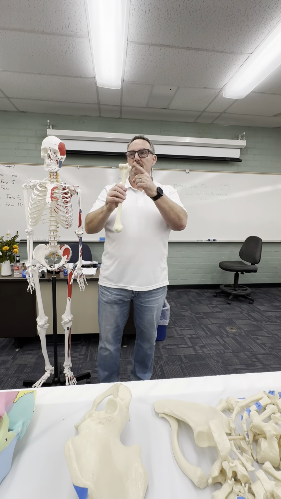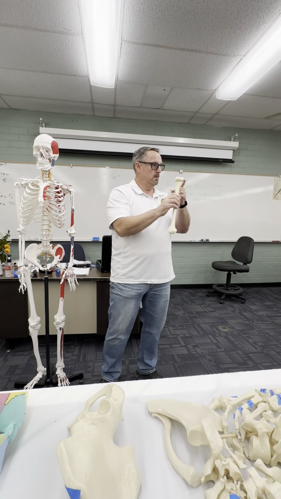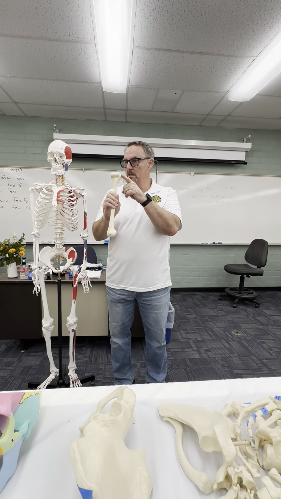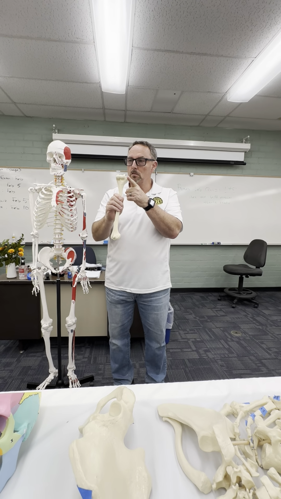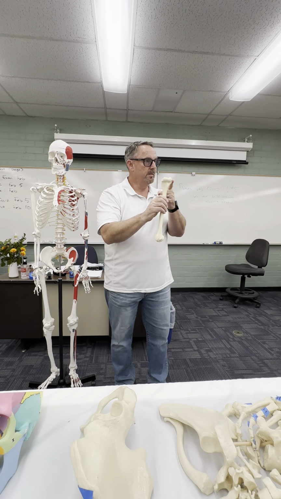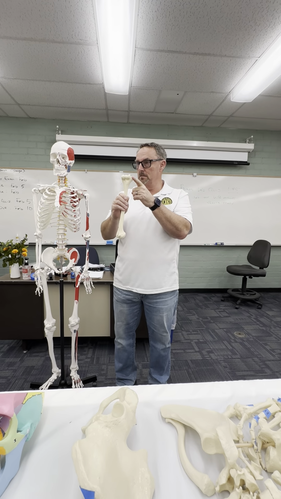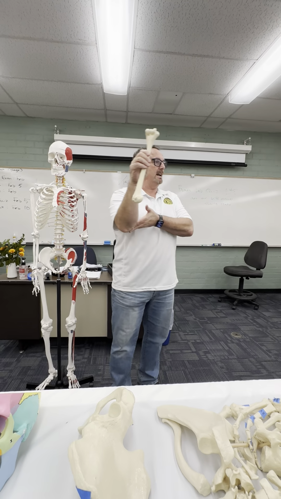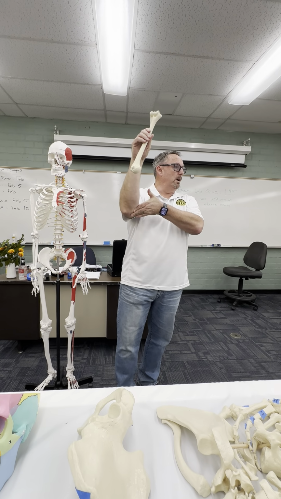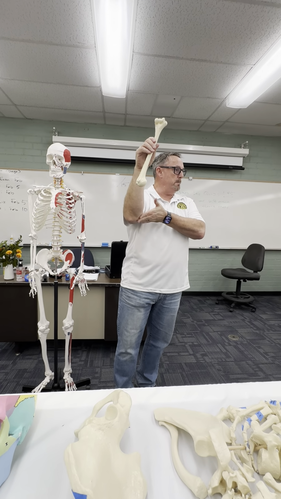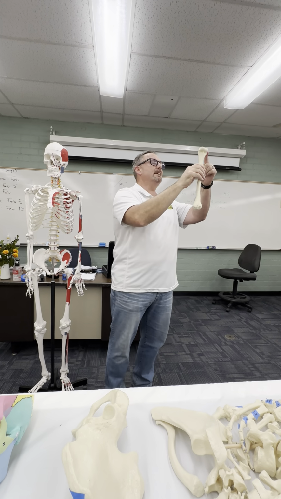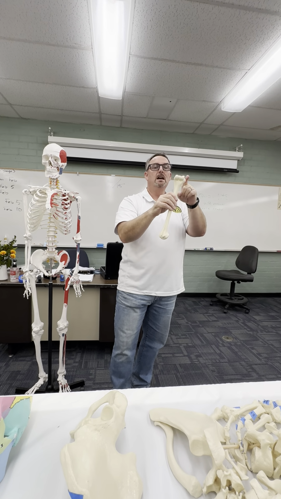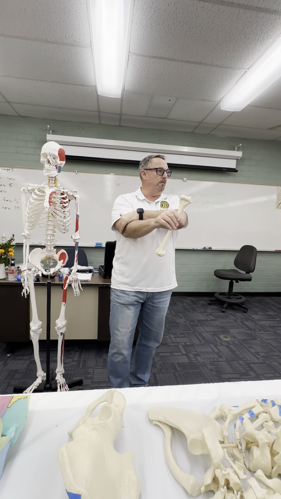So how about the big knob on the side? Anybody remember that one? Medial epicondyle. Good. So when you feel it, if you feel the inside of your elbow, feel it right now. You feel that knob kind of sticking out on the medial surface? That is this knob right here sticking out. Okay? Medial epicondyle. And then the lateral one is on the other side. You don't feel it as well.